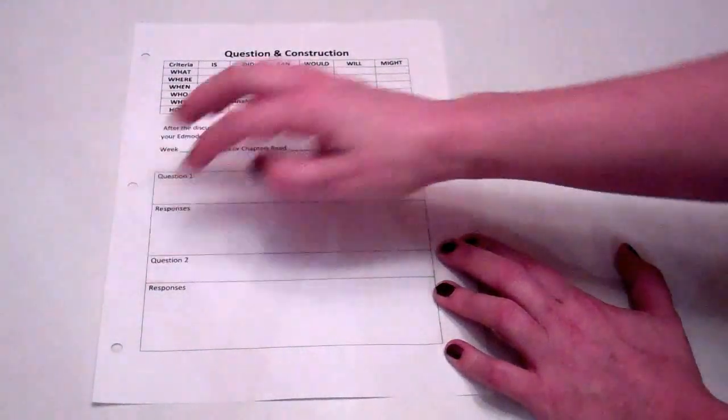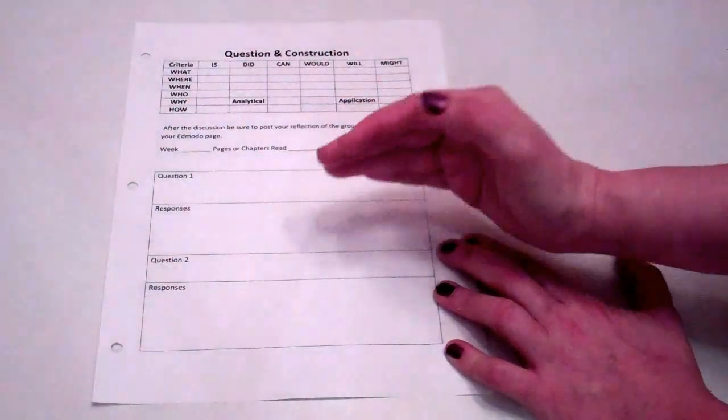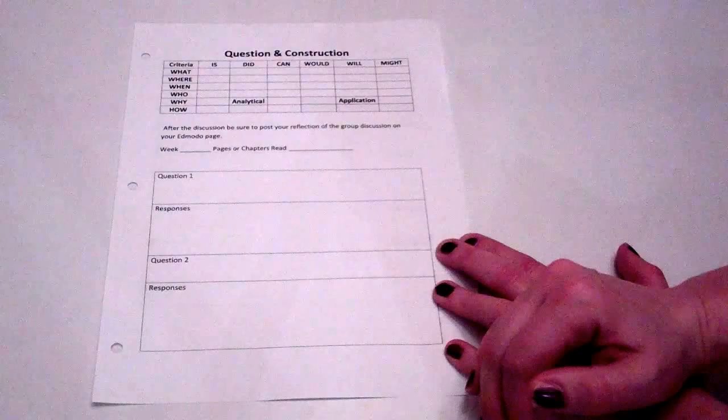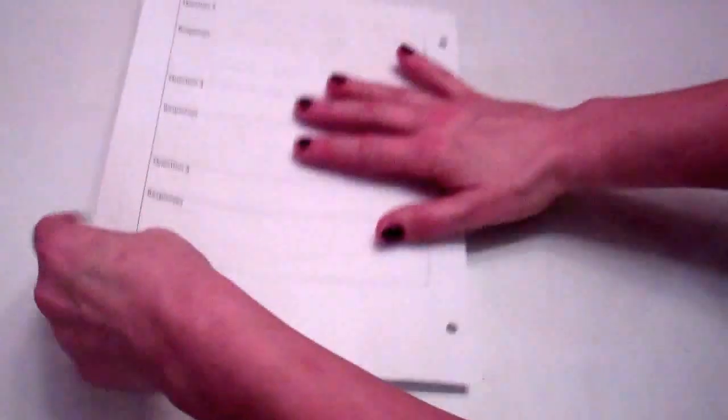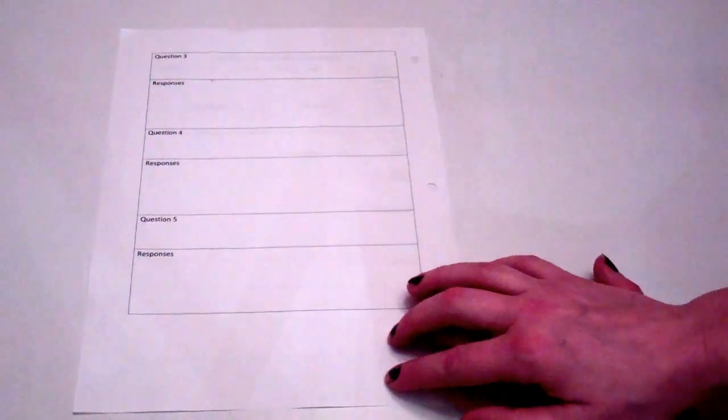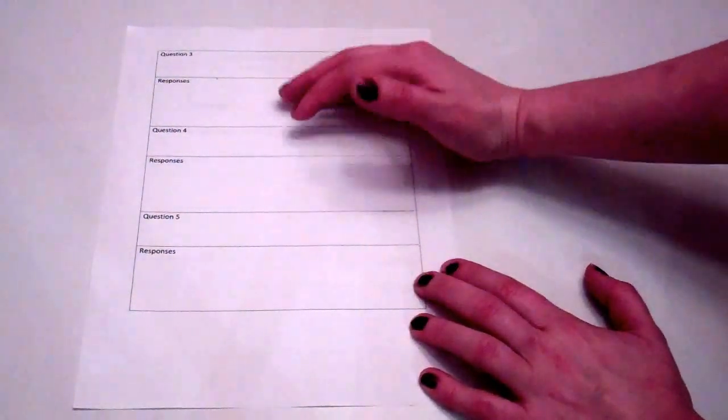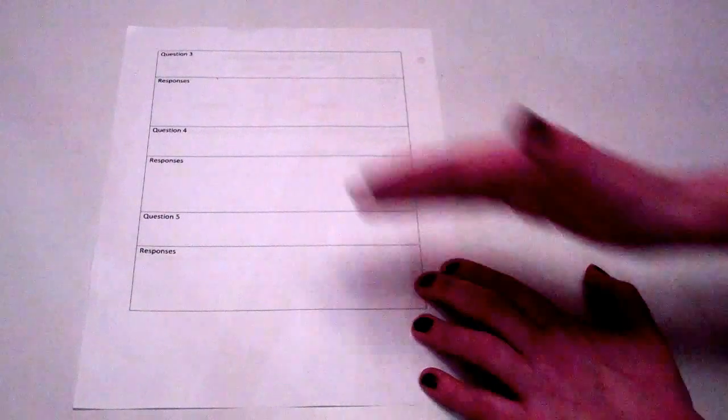The responses area is where you're going to record the responses of your peers during the book talk. You can see there's 3 more on the back. This is a way for me to track who is contributing to the conversation. And if someone brings up a really good point, you can add that specific detail.